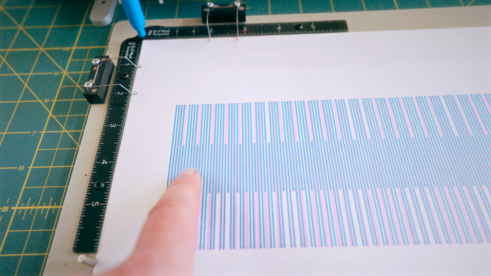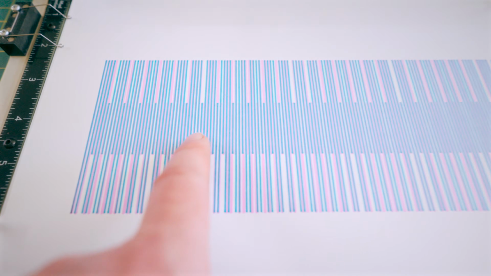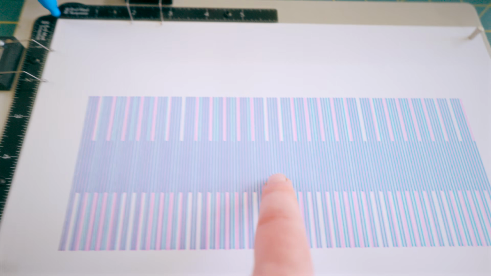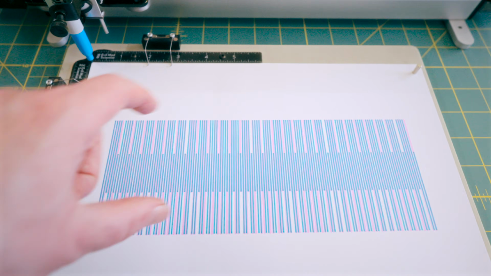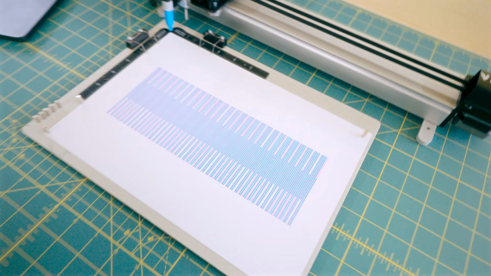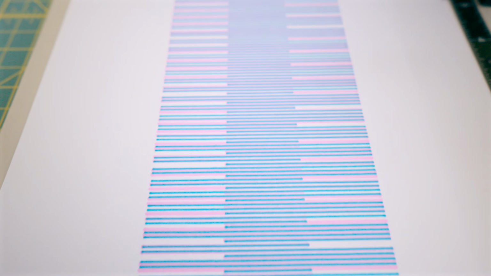There we go. And as you can see, because the gap between them is slightly different, it starts going in and out of phase with itself. So if you imagine adding more rules and having different things going on, how you start building up these different kinds of patterns, feels a little bit like weaving in a way.